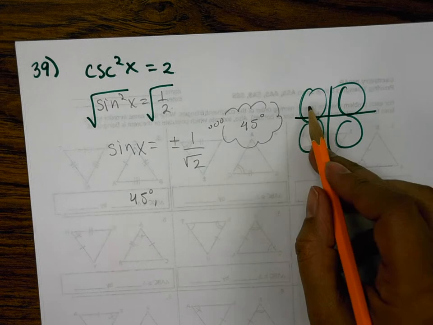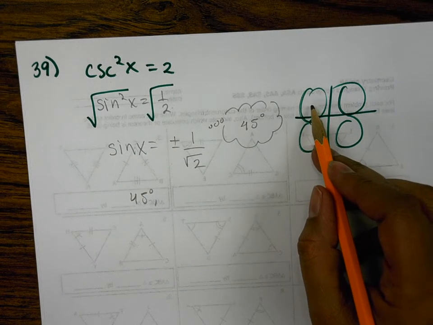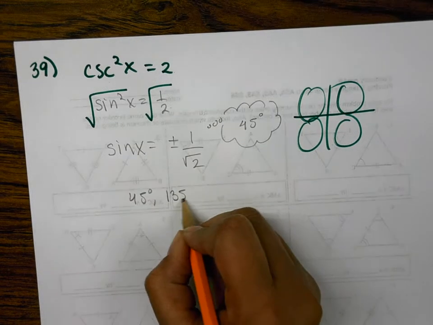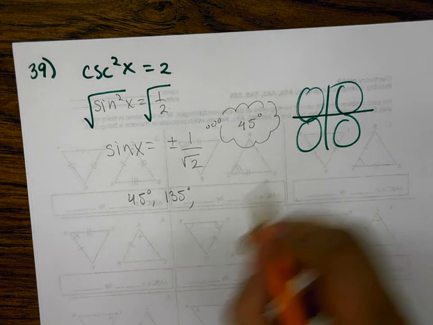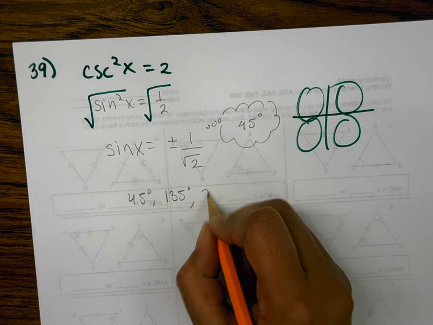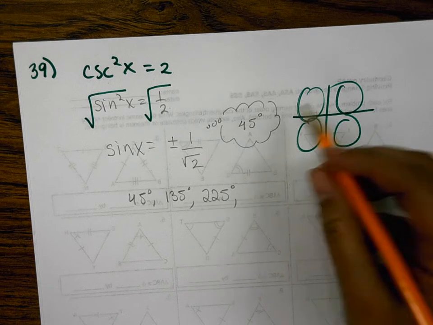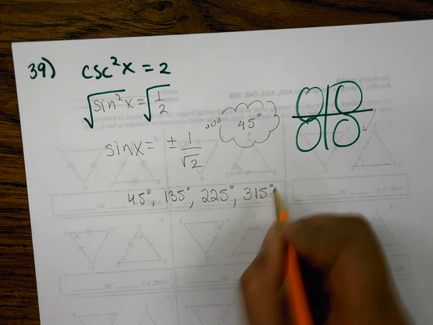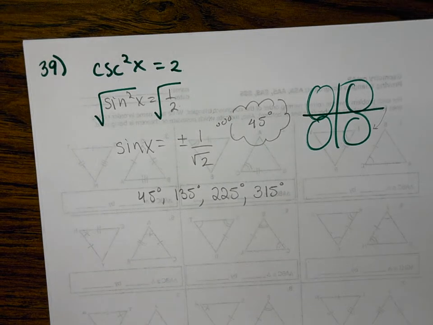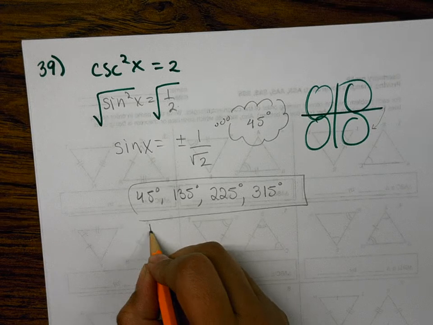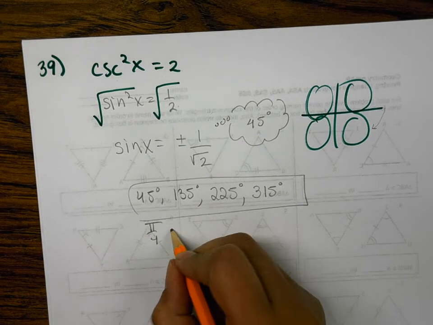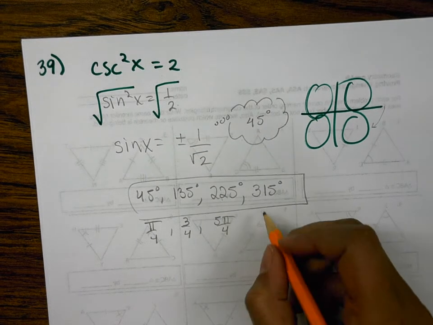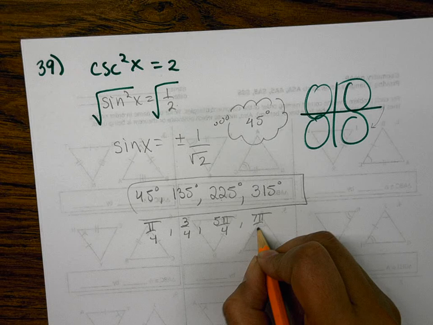45 degrees in quadrant 1. What is 45 degrees in quadrant 2? 180 subtract 45 is 135. In quadrant 3, it's 180 plus 45, which is, good, 225. And last, 360 minus 45 would be, correct, 315. And again, for those of you that like your radians, if you choose to, that would be pi over 4, 3 pi over 4, 5 pi over 4, and last one, 7 pi over 4.